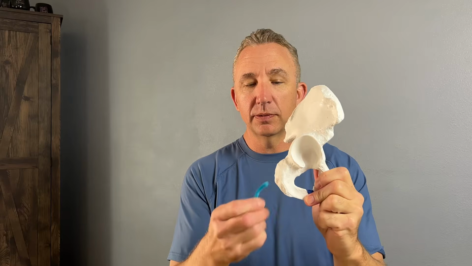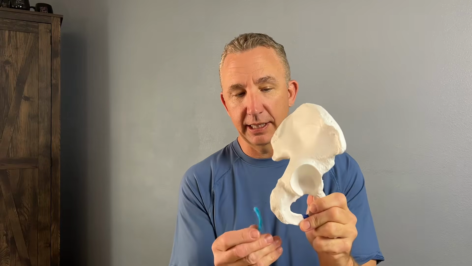As I go posterior to the ischium, this is the ischial tuberosity. This whole region here, the ischial tuberosity, is what I sit on. As I come up, I have the ischial spine. We did the greater sciatic notch for the ilium, but now we can do the lesser sciatic notch of the ischium.